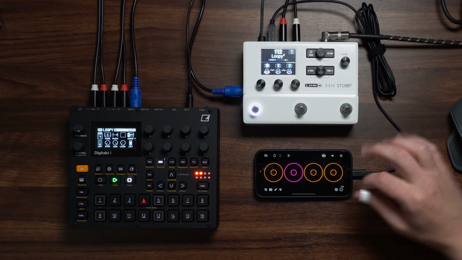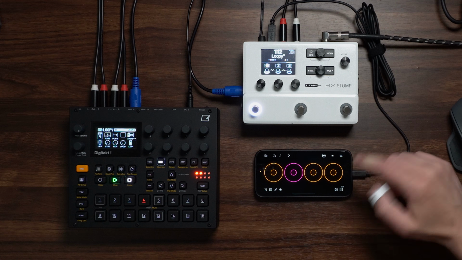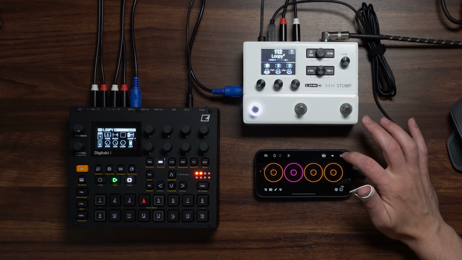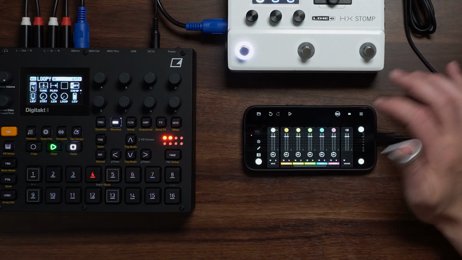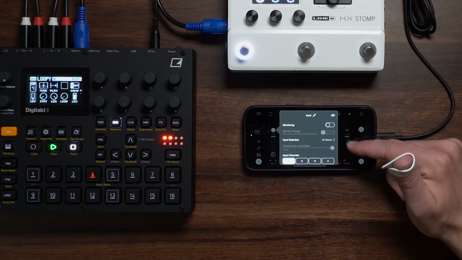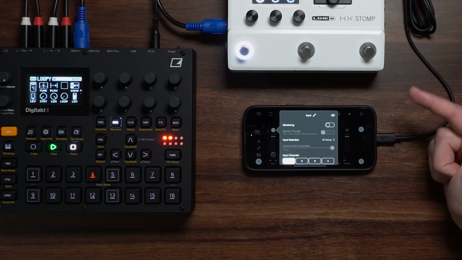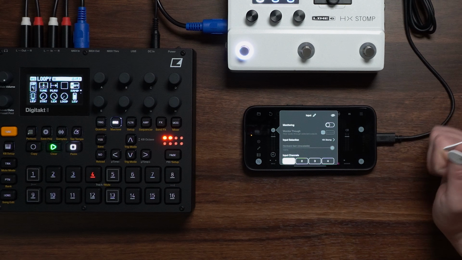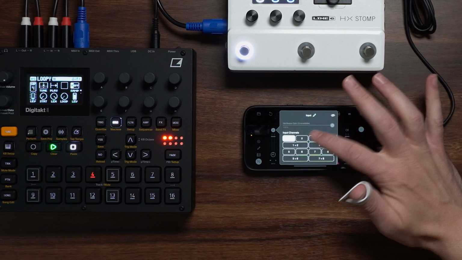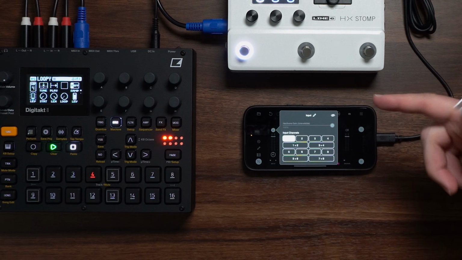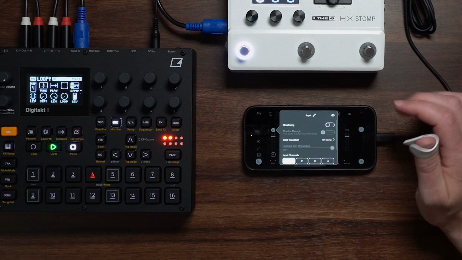I literally just plugged the HX Stomp into my phone. I opened Loopy Pro. And then if you go over here into your input, you can see that it automatically detects that the HX Stomp is connected, and I've chosen it as my input selection, and I just have input channel 1 coming into Loopy Pro, which is my guitar.